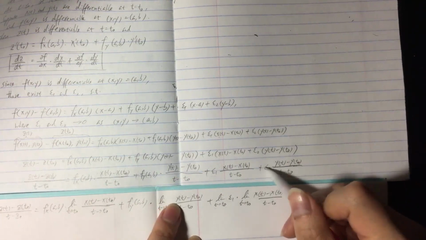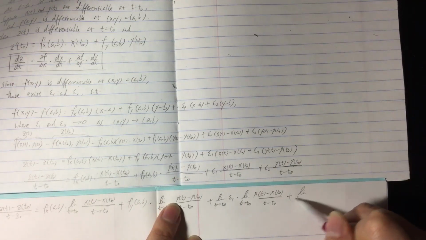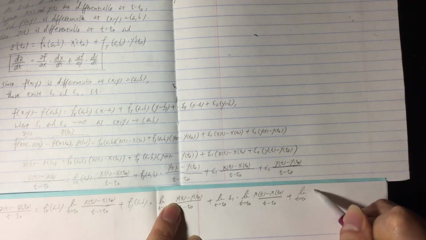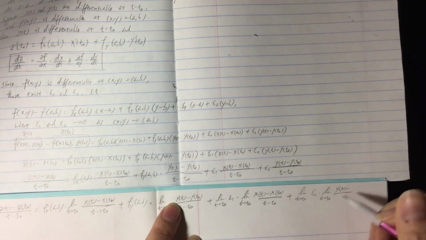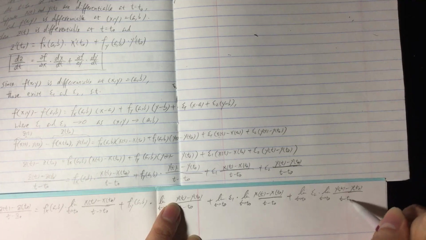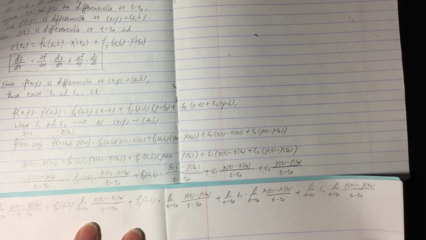Plus, since epsilon 2 is not a constant, I need to write the limit as t approaches t0 of epsilon 2 times the limit as t approaches t0 of (y(t) minus y(t0)) over (t minus t0). I take the limit on both sides.